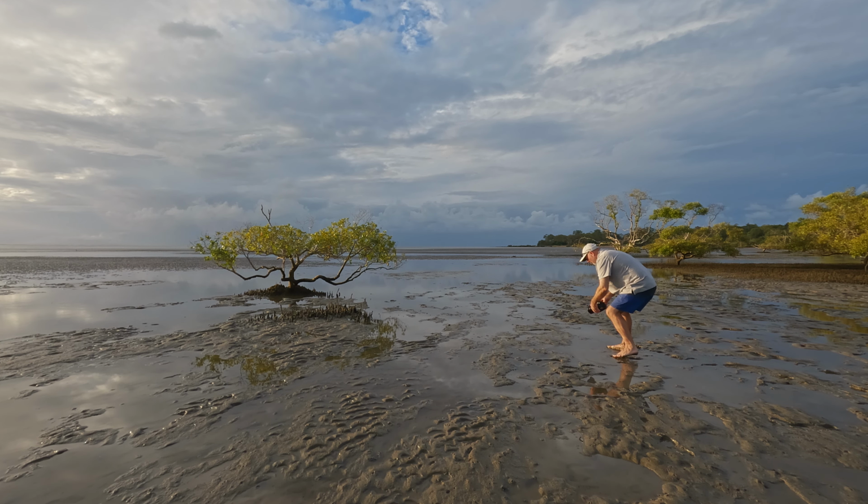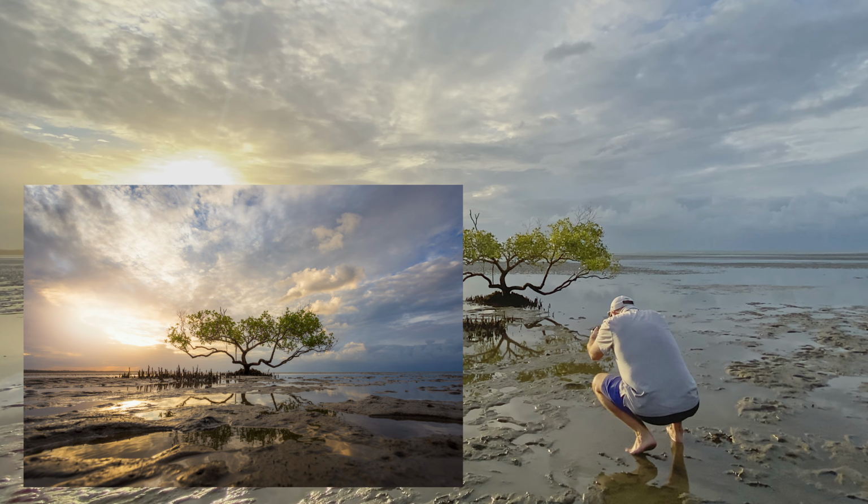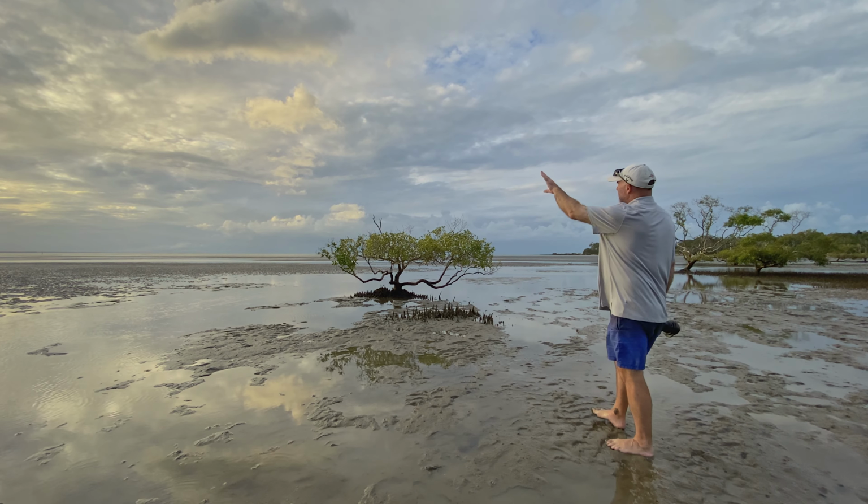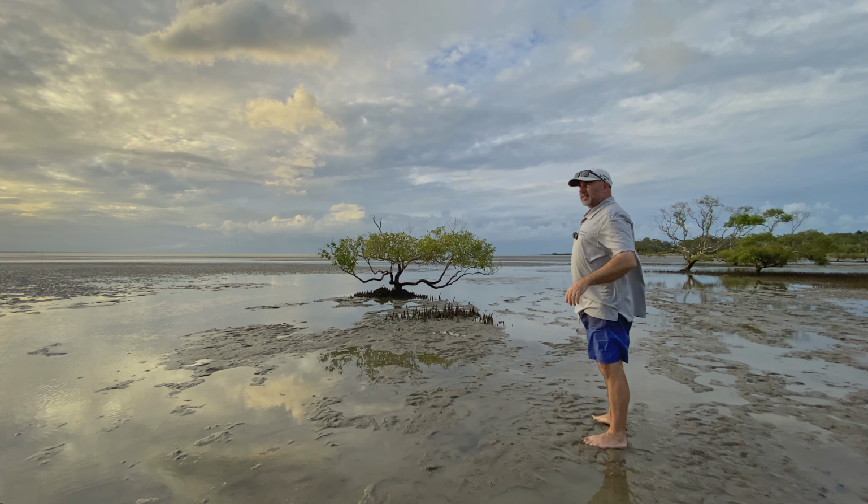I'm just going to try and get a bit more of this because we've got some nice golden light on that sand now. That's nice. Okay, so as you can see now we're starting to get some nice light. Okay, so that's what I mean change of plan.